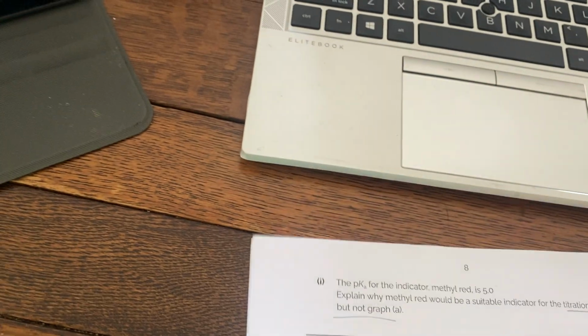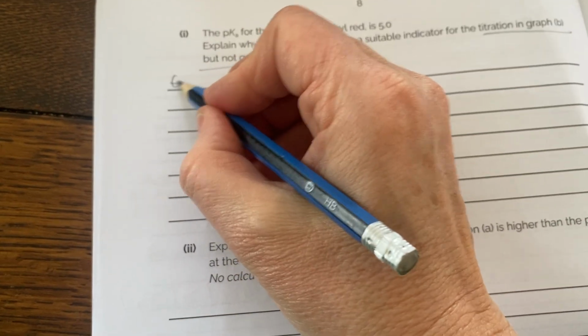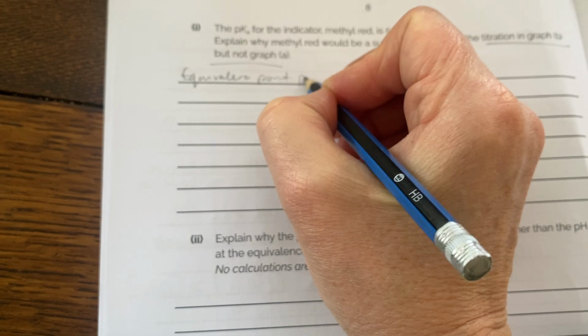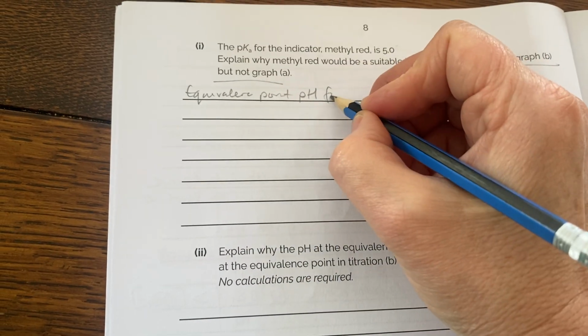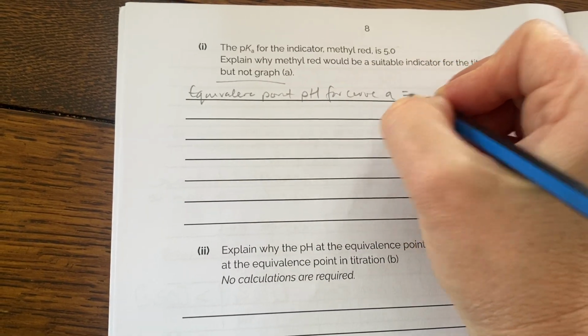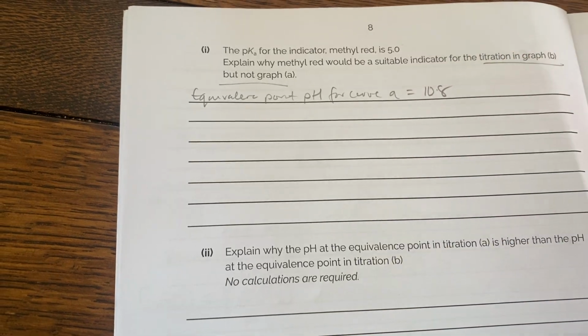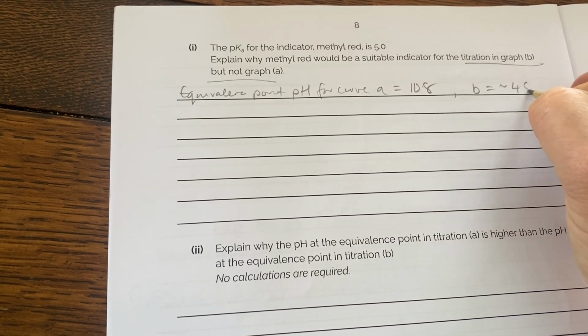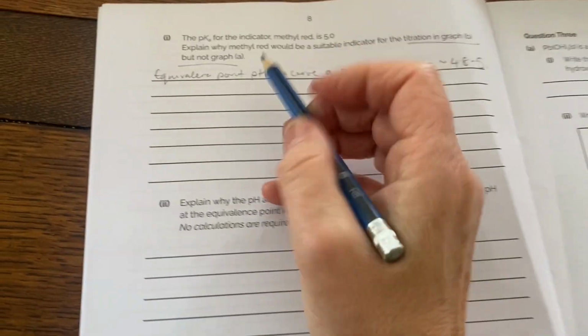So let's just transfer this over here. So equivalence point pH for curve A equals 10.8. B equals approximately 4.8 to 5. Okay, so I've said pH here.